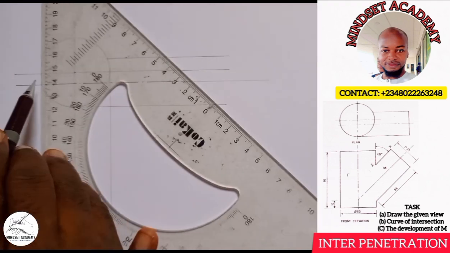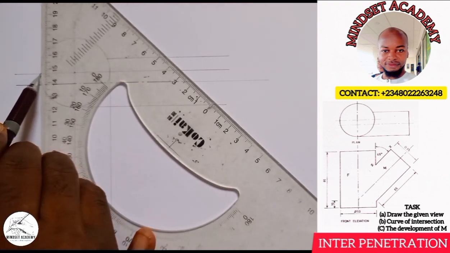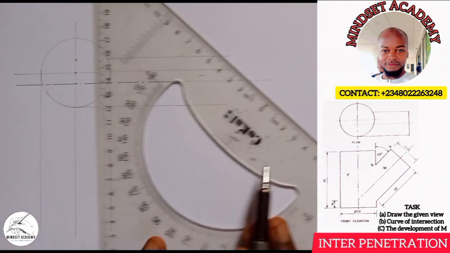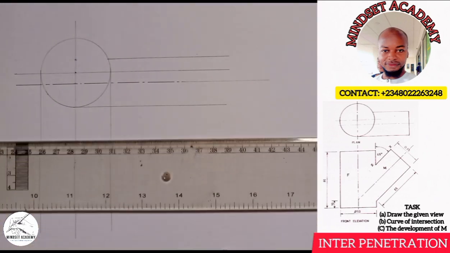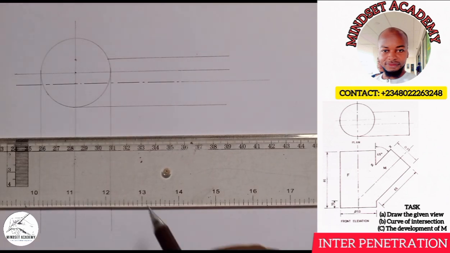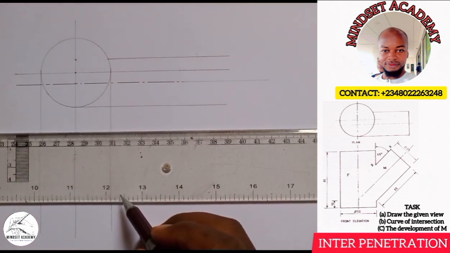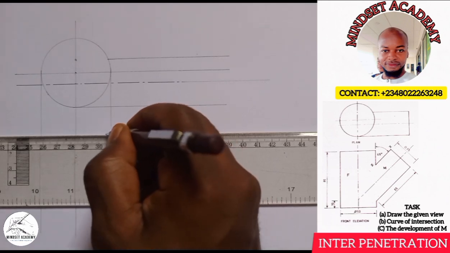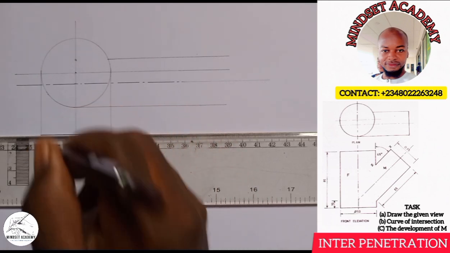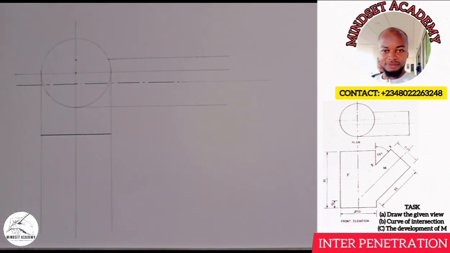I'll do the same thing here and bring it down. Hope you can see that. So at any given distance, I'm going to draw my thickness here, which is the top of that pipe. Can you see that? And the height is 80. From here down to here is 80.